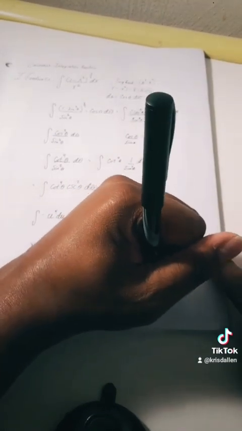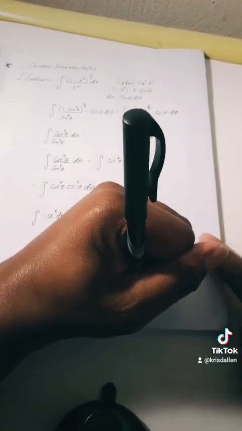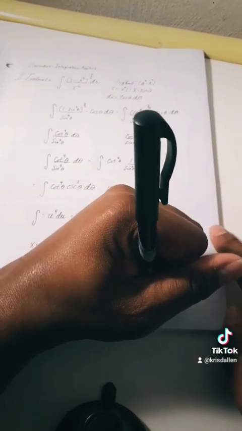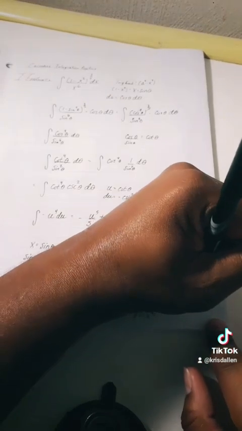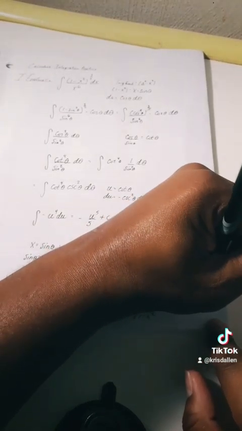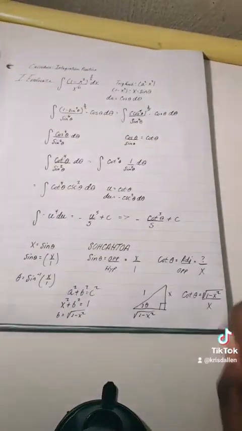You don't have to draw the triangle, but it does help sometimes. So the hypotenuse is 1, the opposite side is x, and the adjacent side, which we have now found, is the square root of 1 minus x squared. So now we have the trigonometric ratio we need for cotangent theta, which would be the square root of 1 minus x squared all over x.